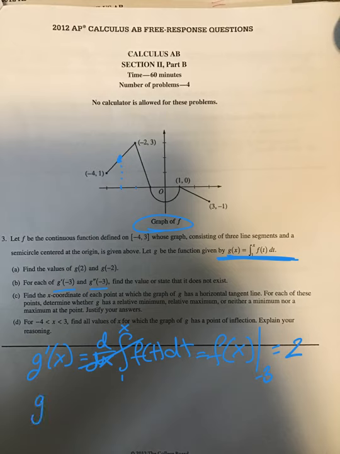Now, we got to take the second derivative of g of x. Okay? Well, the second derivative of g of x is just the derivative of f of x. Right? If the first derivative of g of x is f of x, I got to take the derivative again. That means that's just the derivative of f of x. That means I got to take the derivative of f. I got to take the derivative of this graph.